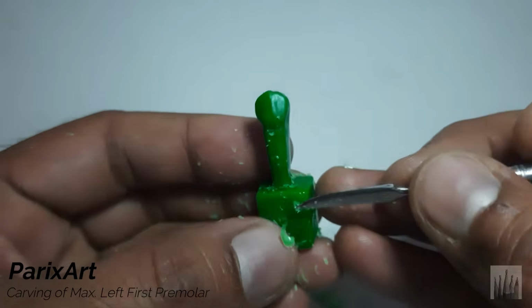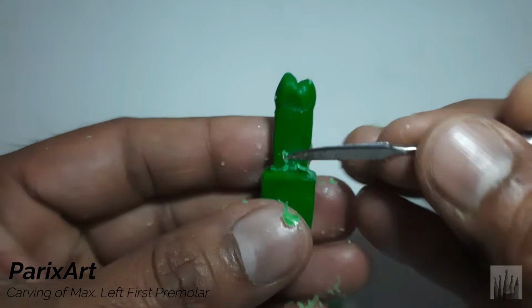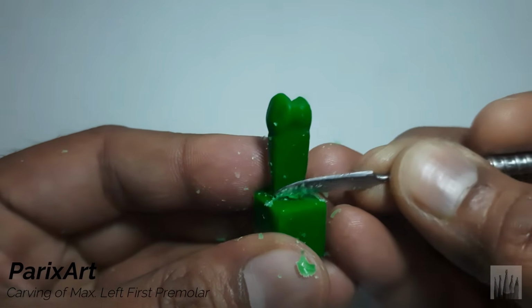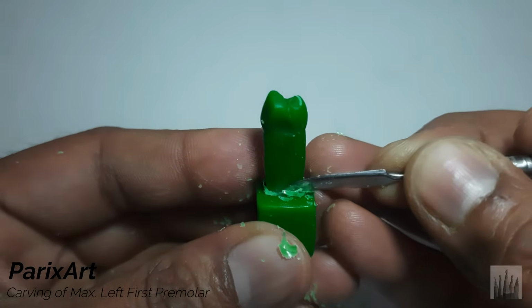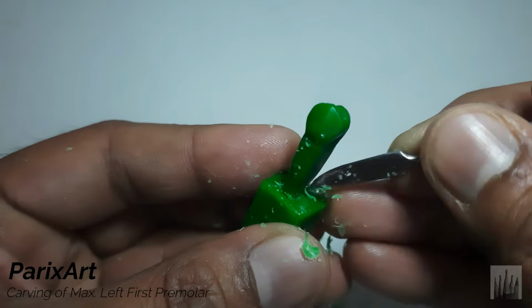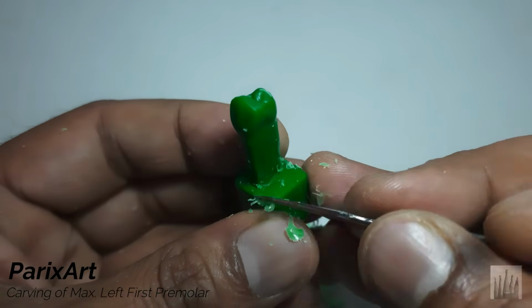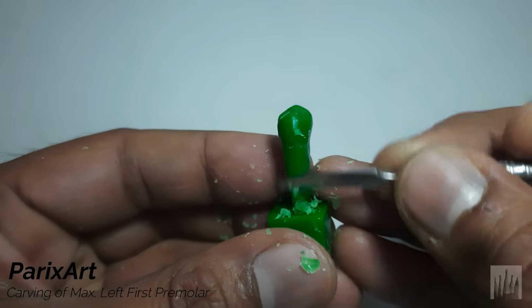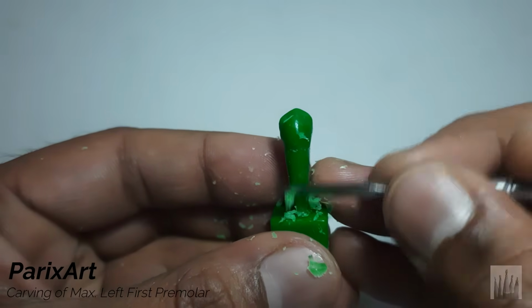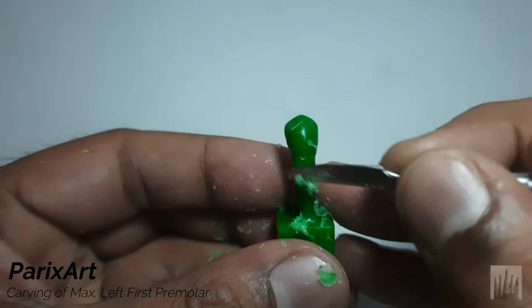See, simultaneously we are also developing the distal tilt of the root by carving more at the apical third on the mesial side. Here we are again making the root even along with the taper to the apex.